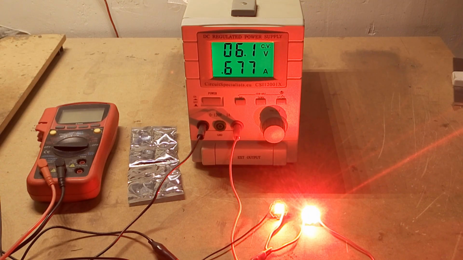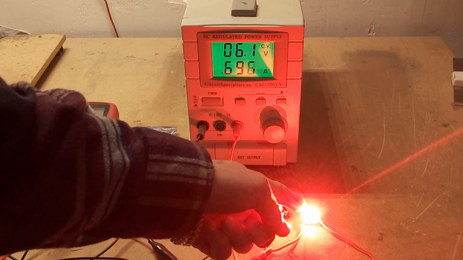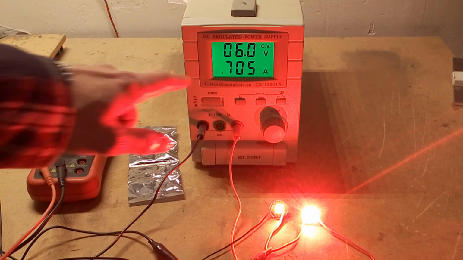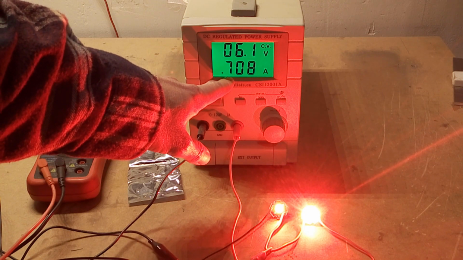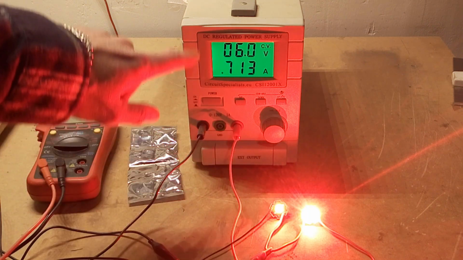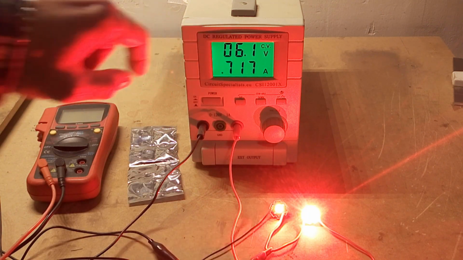Now, as you can clearly see, there is a massive difference. This one looks really dim compared to that one, which is actually overloading the sensor on the camera. There is no comparison. Now, if you look at this, we're just over 700 milliamps. These are both 3-watt class LEDs, and we've got a total voltage going in there of about 6.1 volts.